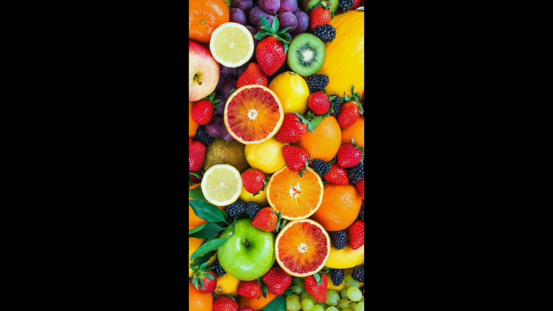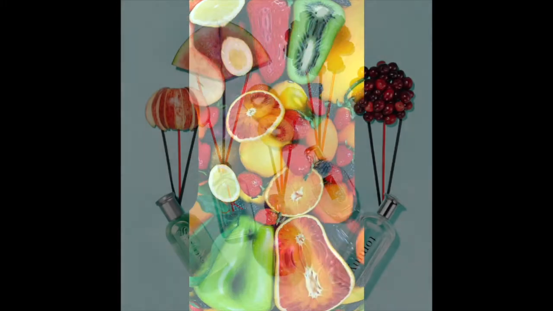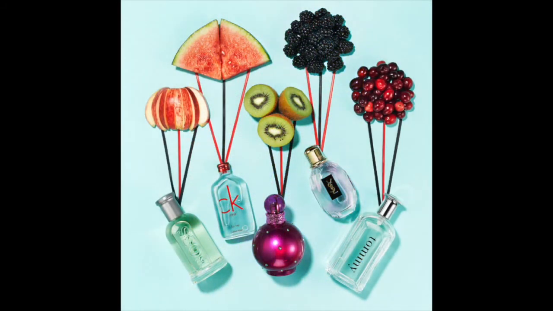Diethylmalonate occurs naturally in fruits such as grapes, strawberries, pineapples, and melon. It's commonly used in fragrances and flavoring to mimic fruity scents.